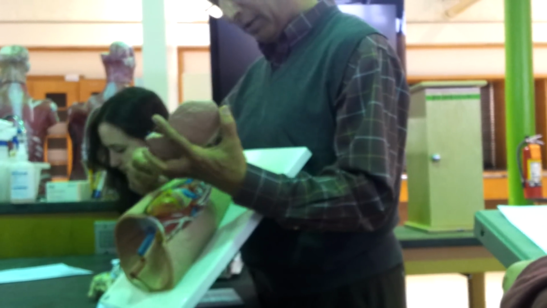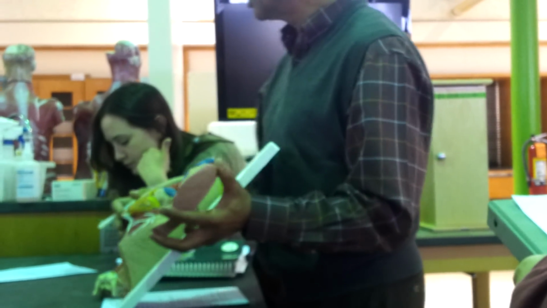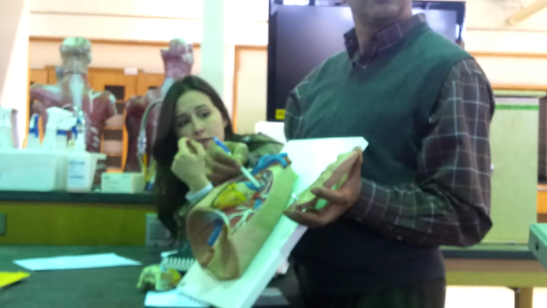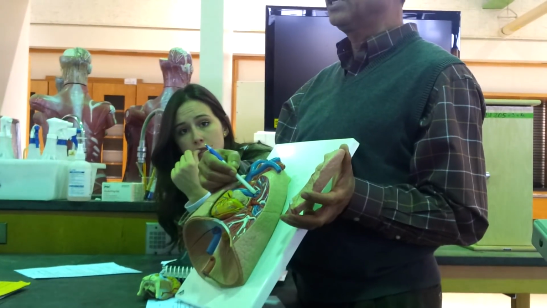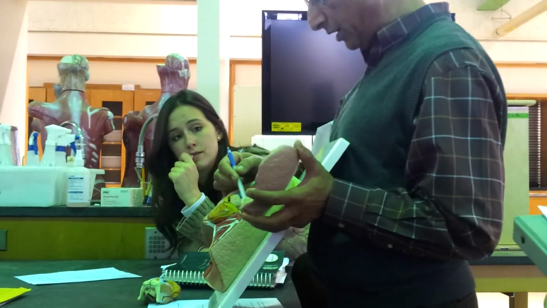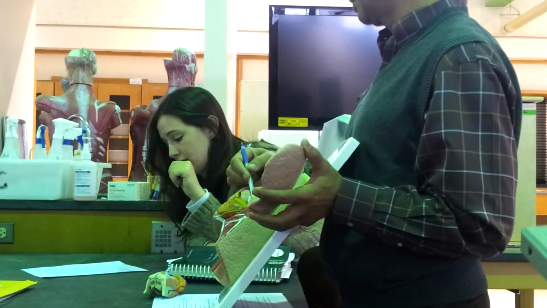And you remember the blood vessels here still? The blue one it would be pulmonary artery, and red one will be these two red pulmonary veins. Right? Okay.